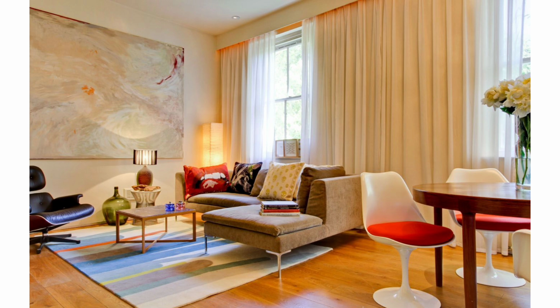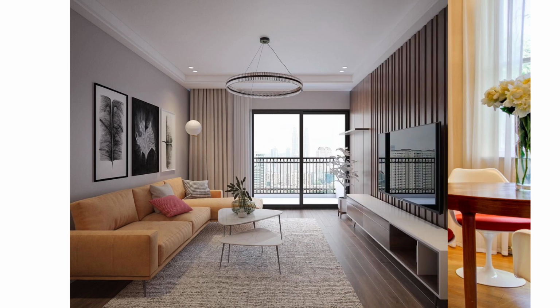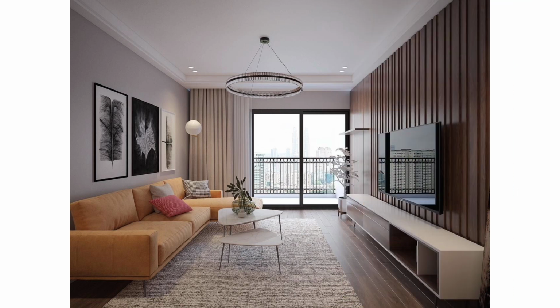18-19. If you have a shortage of windows in your living room, use mirrors to open it up. Try situating the mirror across from a window to give the illusion of two windows.